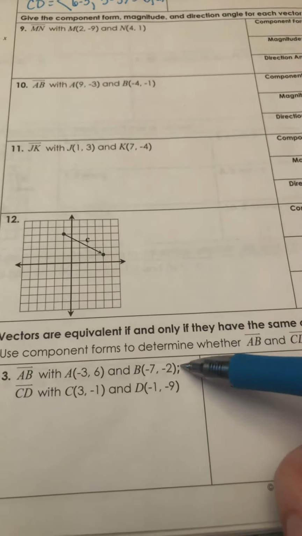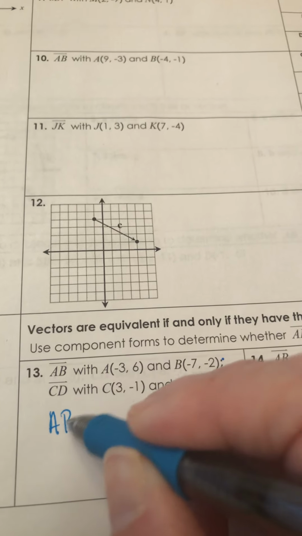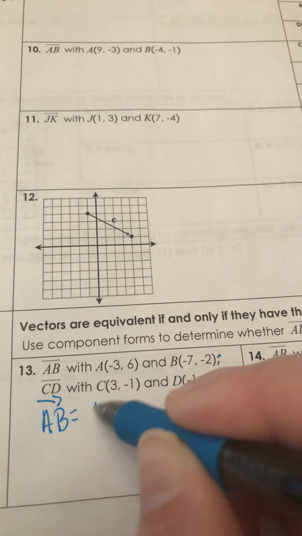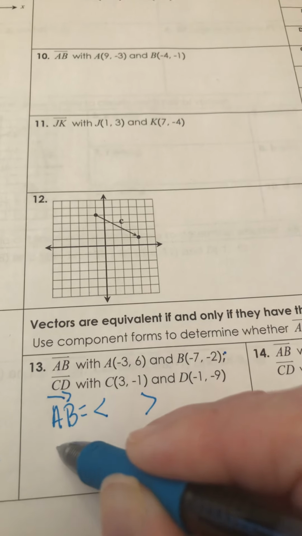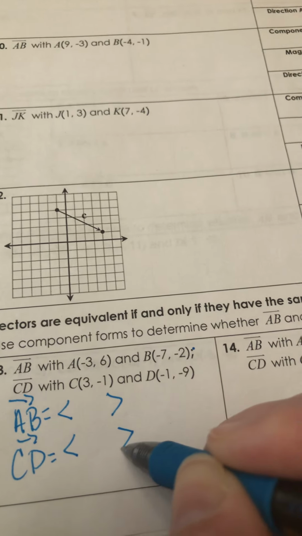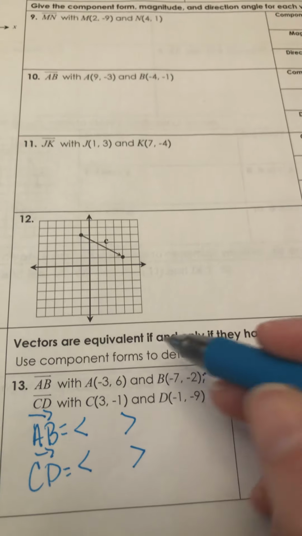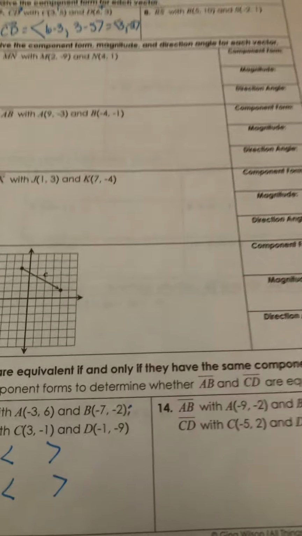Change vector AB to its component form, and then take CD and change it to its component form. Once you do that, if AB and CD have the same component form, then they are equal vectors. If they don't, then they are not equal vectors.